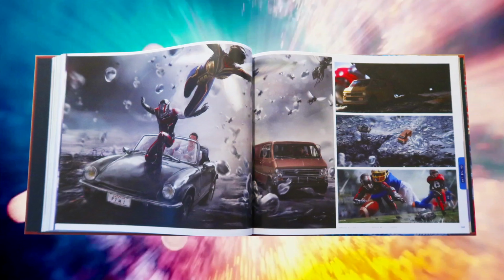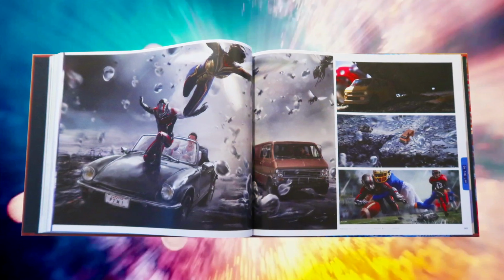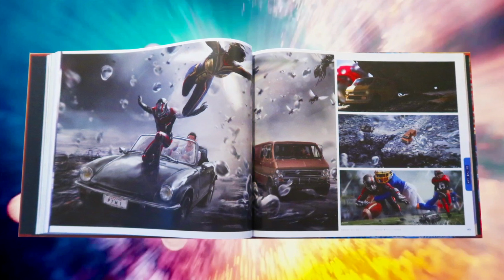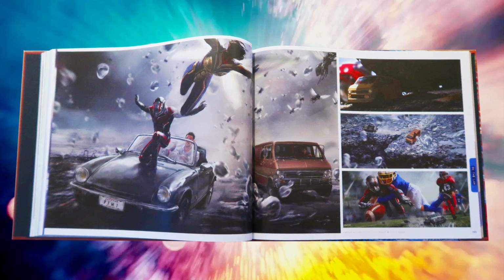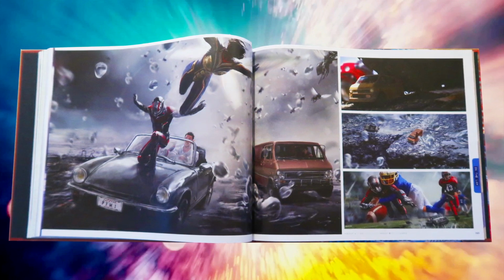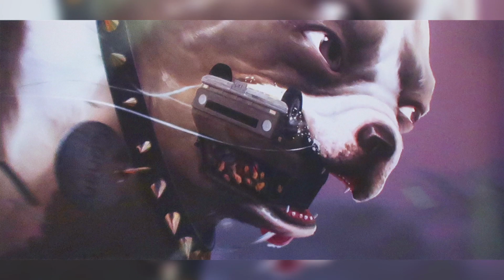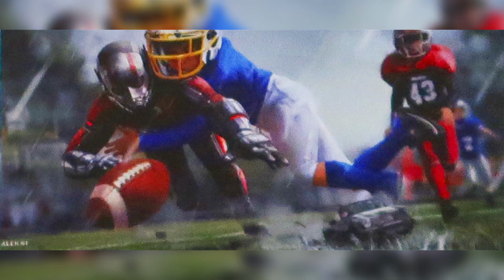I also love this visually striking sequence which would have seen a car chase between Luis and a criminal in shrunken cars with Ant-Man and the Wasp in tow. This car chase would have taken place in a downpour of rain, across dangerous wet roads, into the mouth of a dog, and then onto a football field during a game.